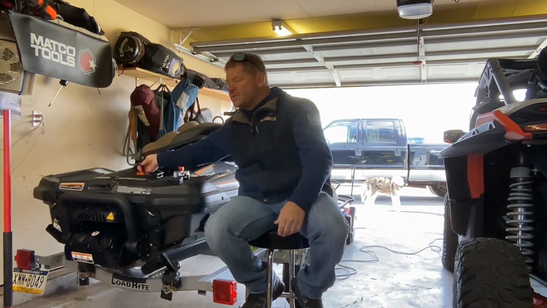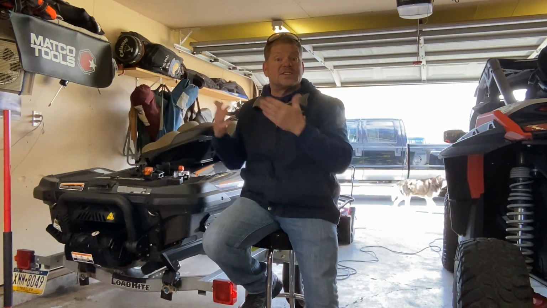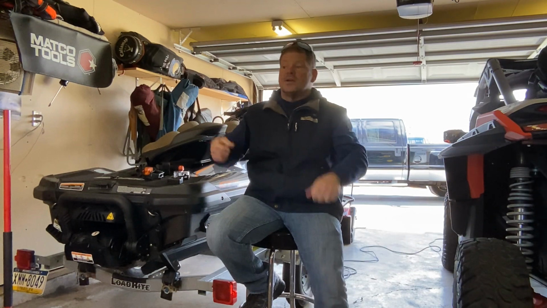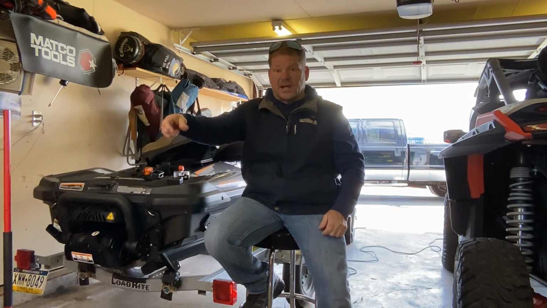The other mount I use that you saw the picture of is facing me. Occasionally people want to see me driving, so I've got a GoPro mount just mounted to the plastics facing me.